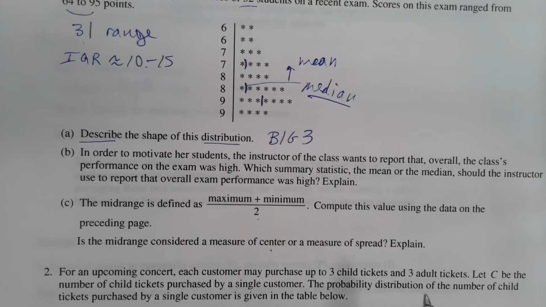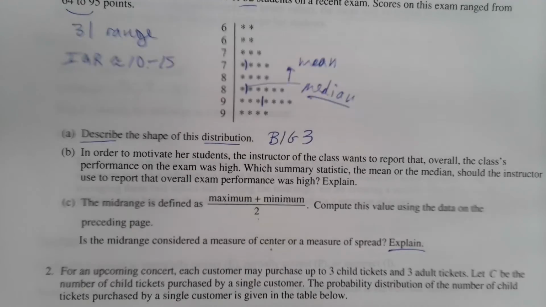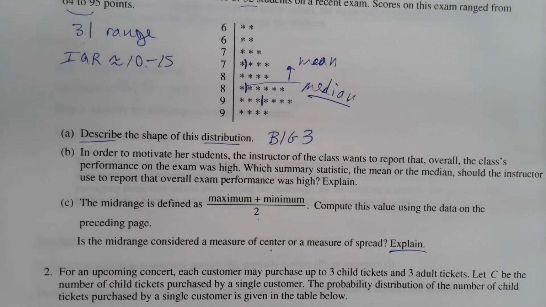And you have to explain that. You can't just say it's the center, right? They said explain, so you need to kind of explain. It's the maximum and the minimum. When you divide by 2, that's an average. So an average is kind of in the middle, right? It's not the same as the mean, and it's not the same as the median either. It's just a different way of getting to the center of a data set.